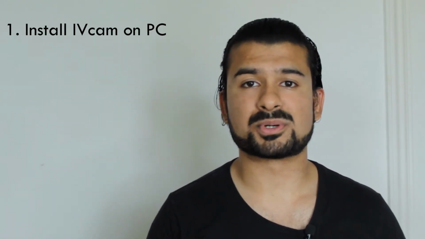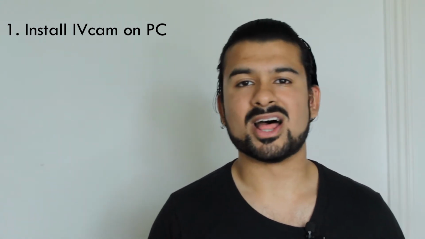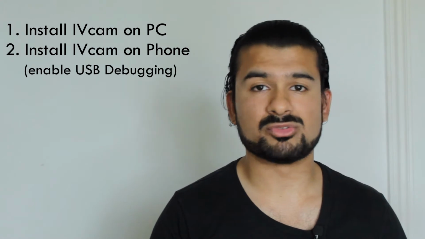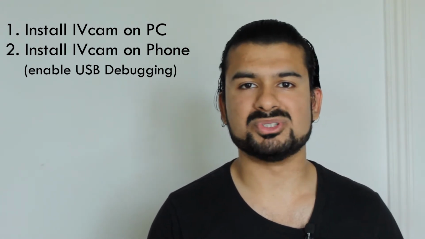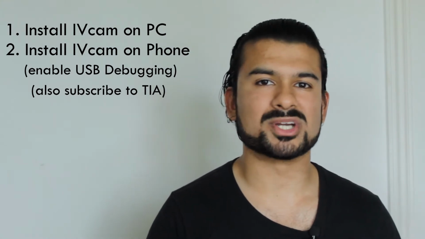First, install the program on your laptop. I've put the download link in the description below. Then install the app on your phone. And now before connecting your phone to your laptop, make sure USB debugging is enabled. If you're not sure how to do that, here's a quick guide.